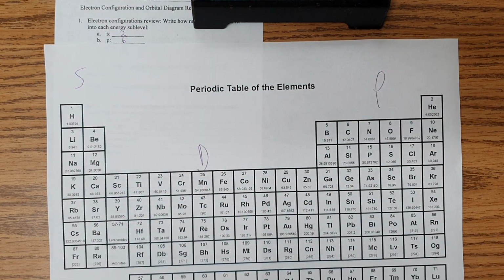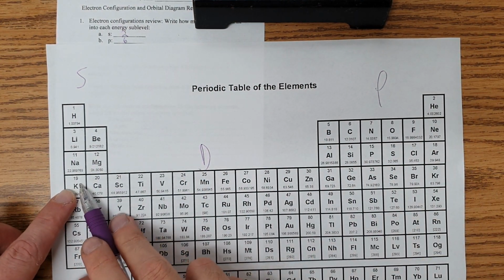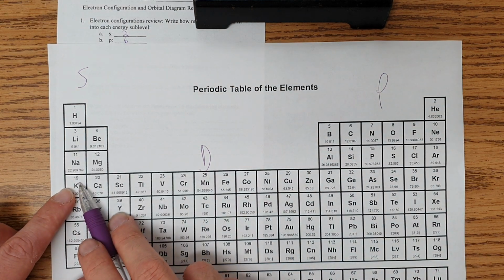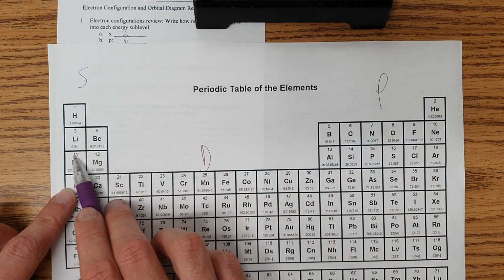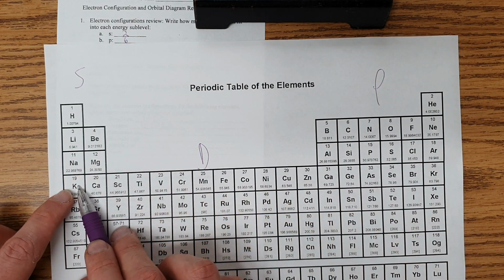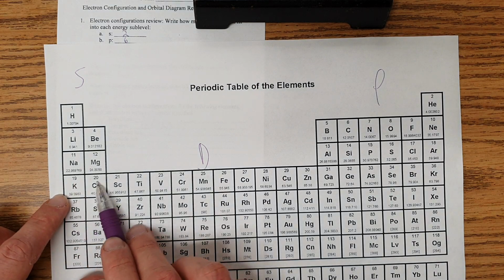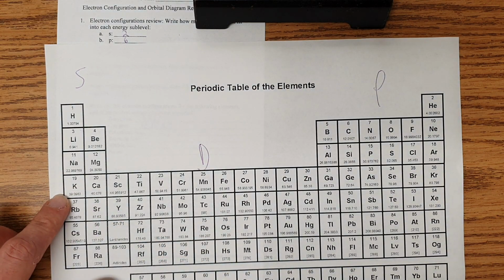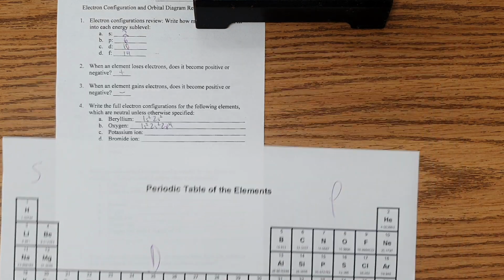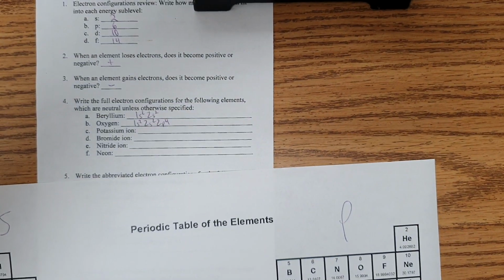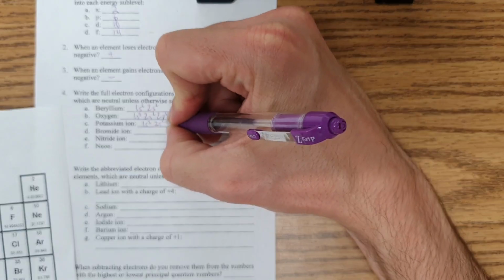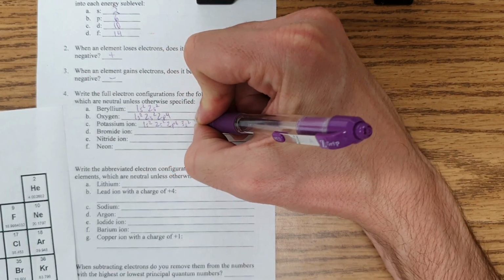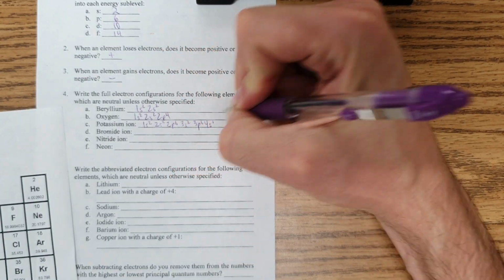So for potassium ion, the next one is potassium ion. So there's potassium right there. Whenever you're doing an ion, just do the neutral element first and then alter it to be correct. So 1s2, 2s2, 2p6, 3s2, 3p6, 4s1. This one would end in 4s2, but this is ending in 4s1. So I'm going to actually write the full configuration for neutral potassium to start. 1s2, 2s2, 2p6, 3s2, 3p6, 4s1. Okay, which we got through here.